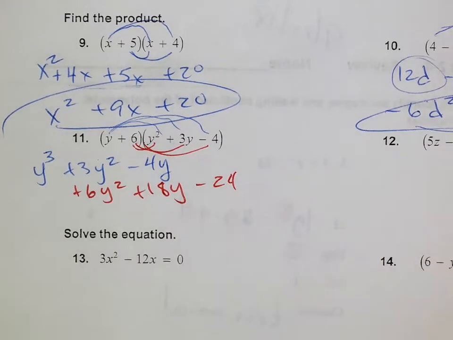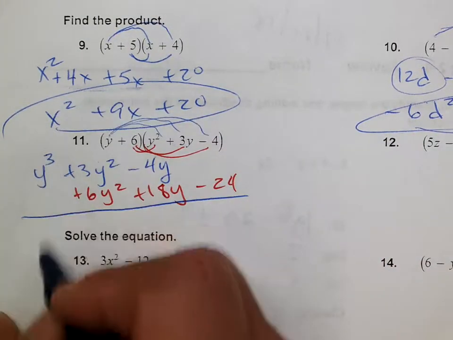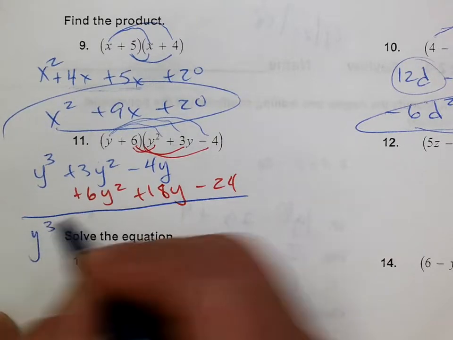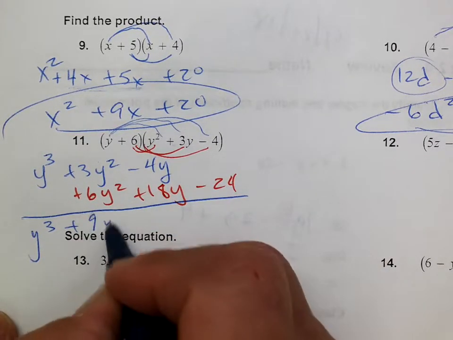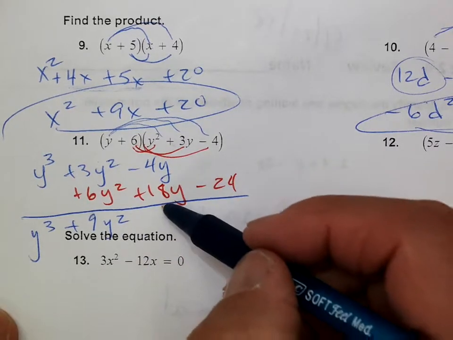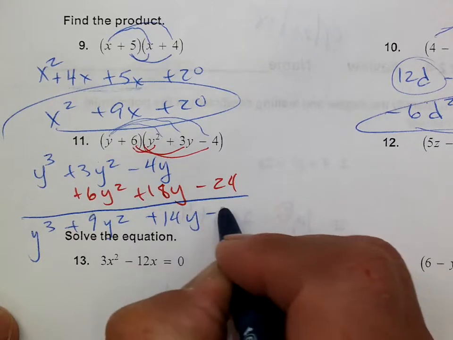Okay, and I like to line them up. When Josiah did it, he didn't. You do not have to line them up. I just do. It just makes it easy for me to add them, right? Because then they're lined up. I've got a y cubed. I've got a 3 plus 6 makes a positive 9y squared. Negative 4 and 18 makes a positive 14y minus 24.